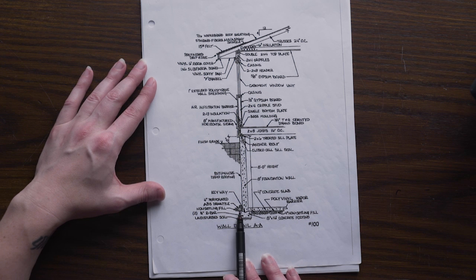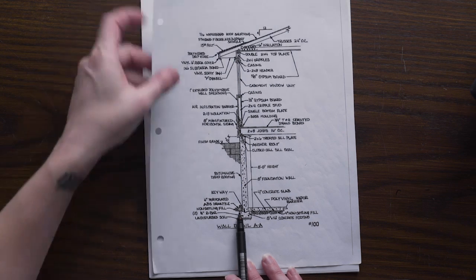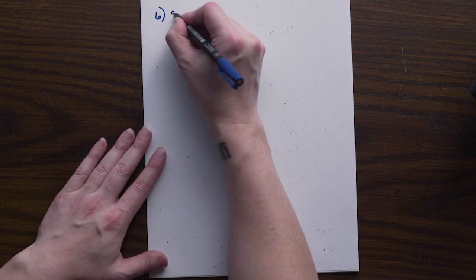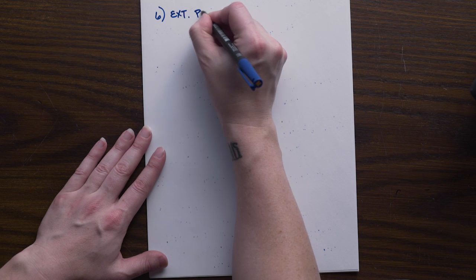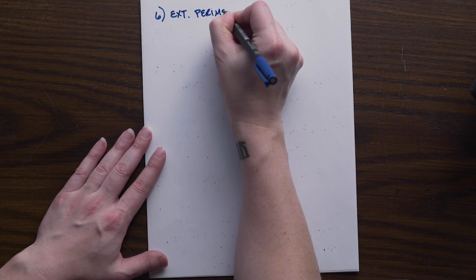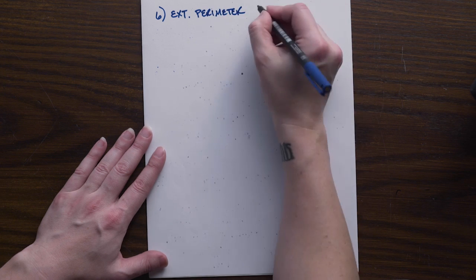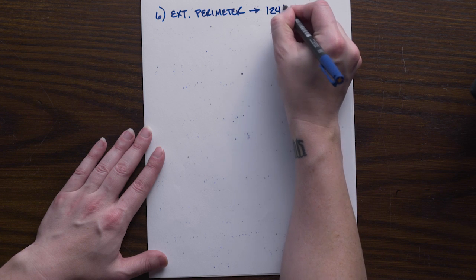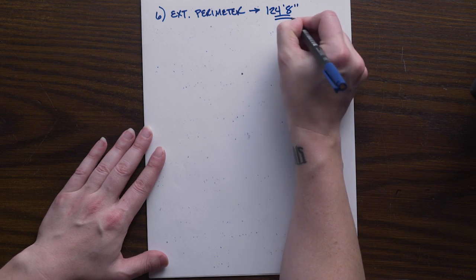So as we see, it goes around our foundation system on top of our footer. So it is simply going to be the same as our exterior perimeter, which is 124'8".